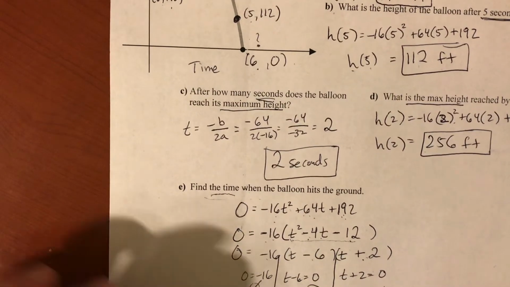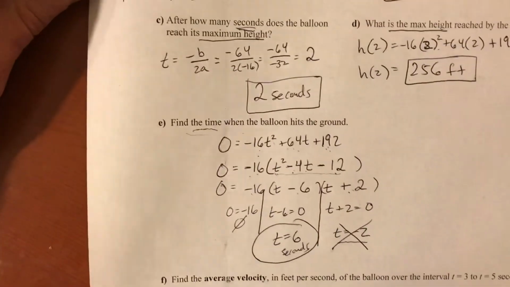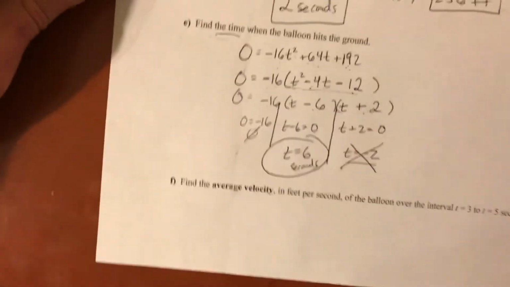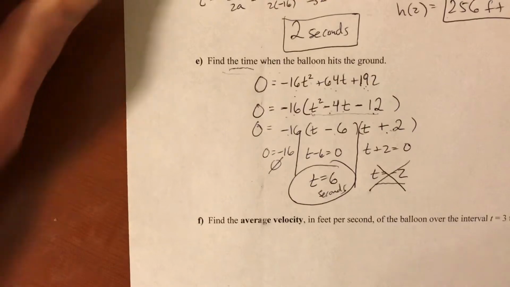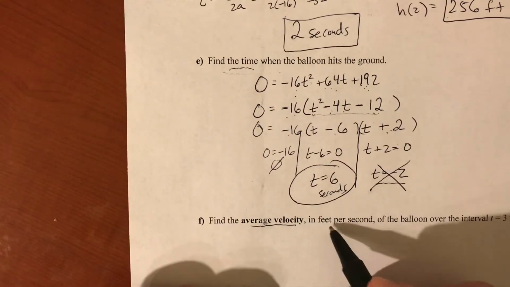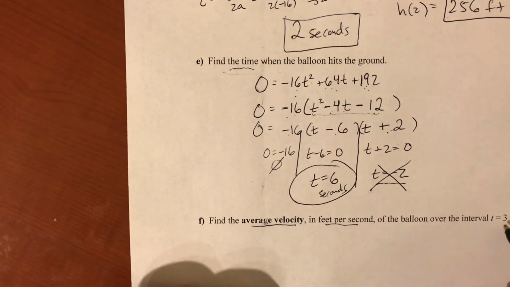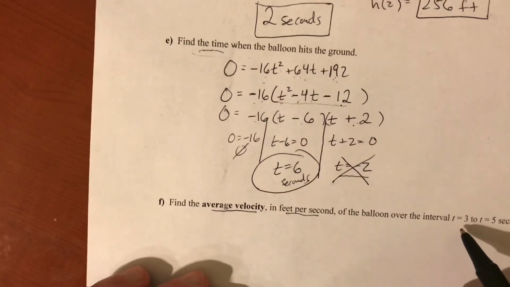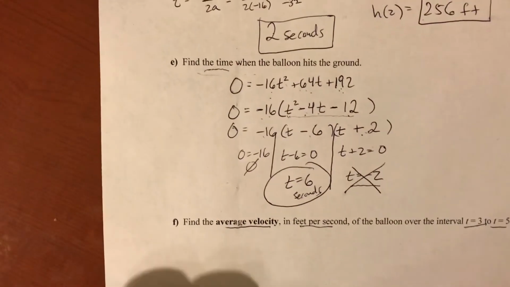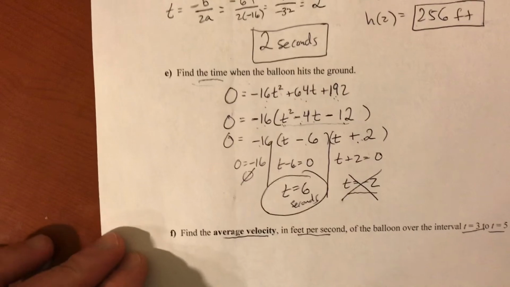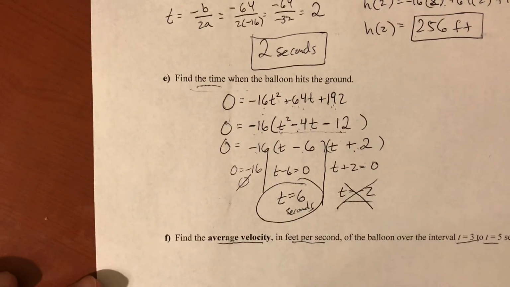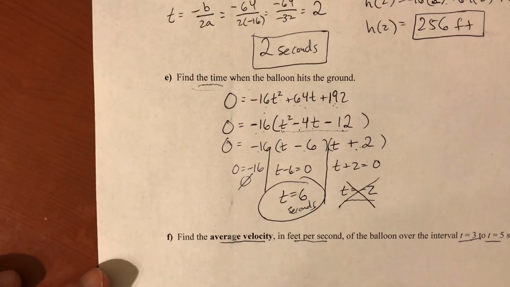Okay, so the final part here, we're kind of covering a lot of different little things that can be asked with this sort of problem. Just straighten out that. There we go. Find the average velocity in feet per second of the balloon over the interval from t equals 3 to t equals 5 seconds. Now you'll do a lot with this kind of stuff in physics down the road. Lots of math in there, so I'm sure you'll love that class.